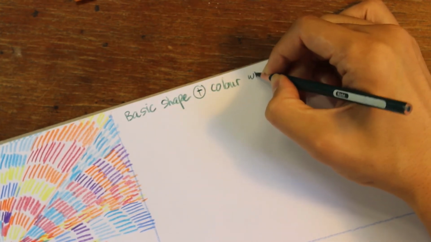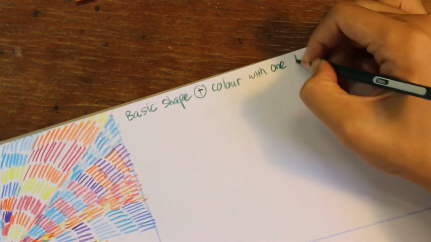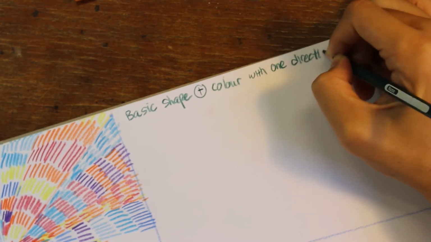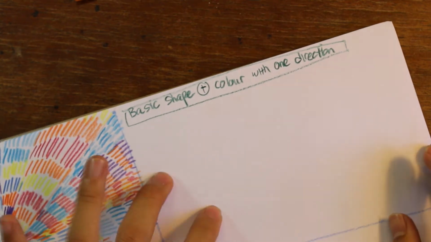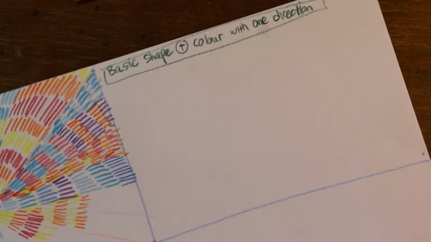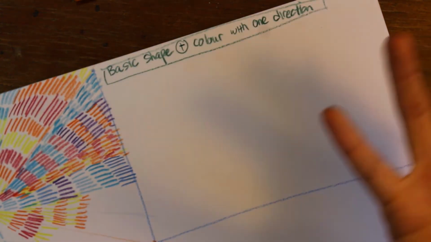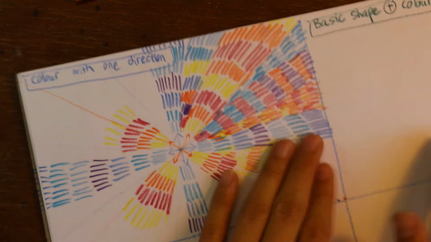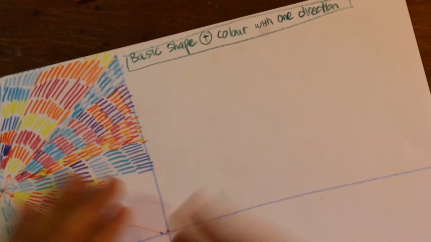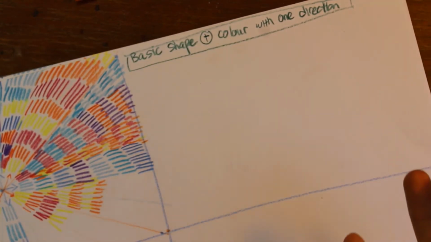Color with one direction, okay? Box it. So from here, what we want to do is with the basic shape, then I want you to apply the color with one direction, what you have learned here, into new drawing here, okay? So let's get started.